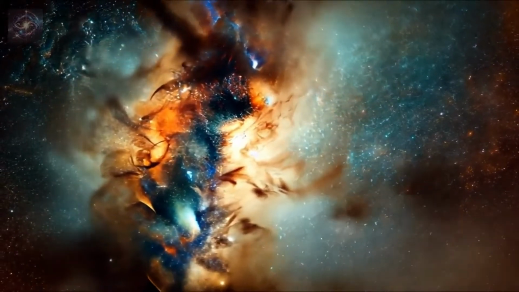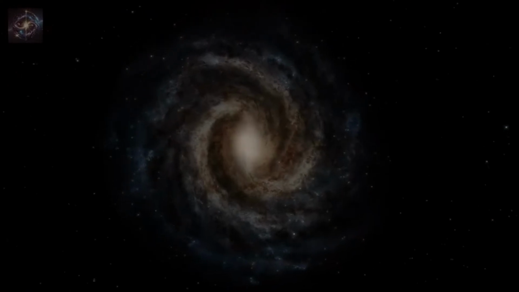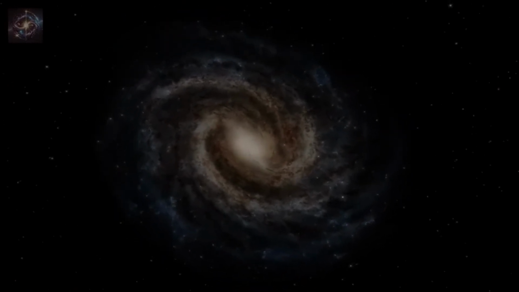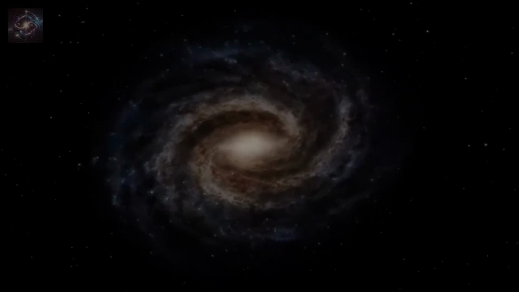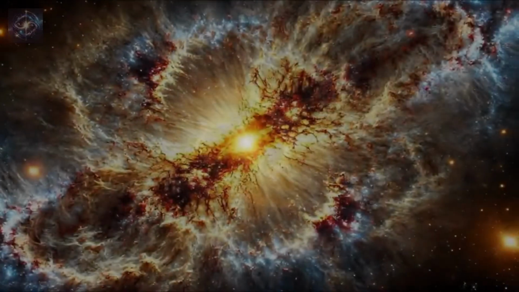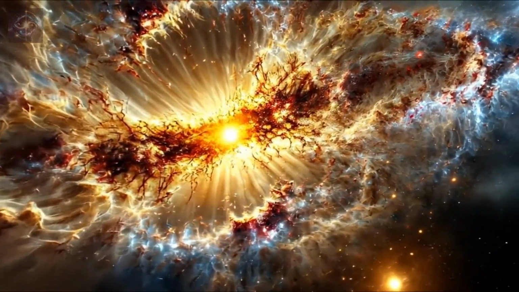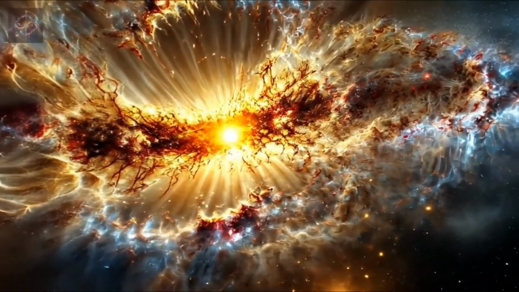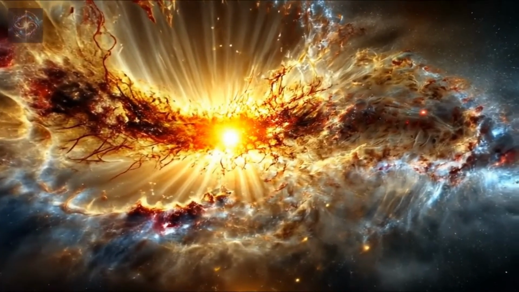The universe was born in an instant of incomprehensible density and temperature. Imagine a space smaller than an atom, containing all the energy that would ever exist. In a flash, this energy expanded, creating the fabric of space and time. The Big Bang wasn't a typical explosion, it was the rapid unfolding of space itself, stretching everything outward like the surface of a balloon.